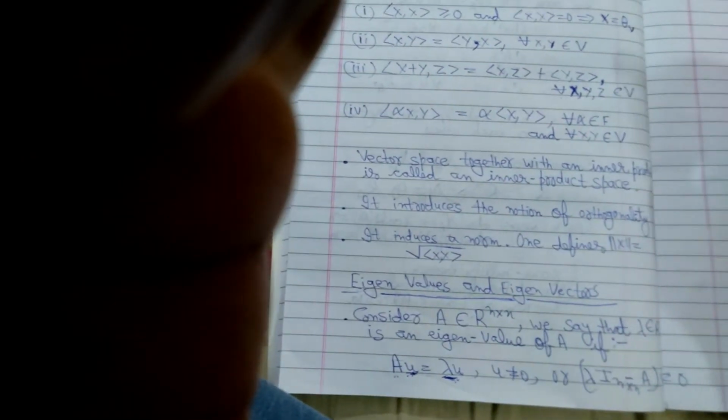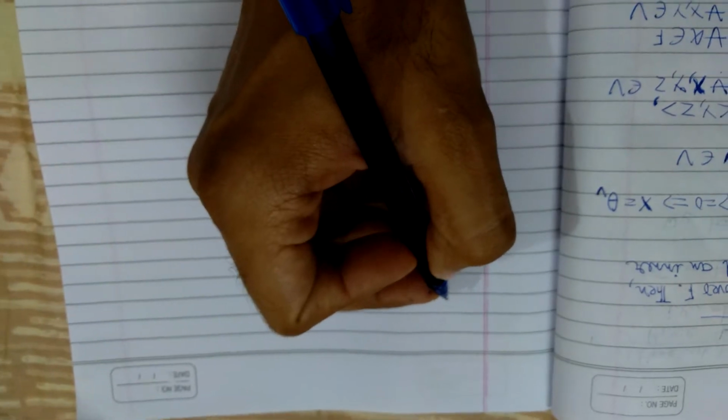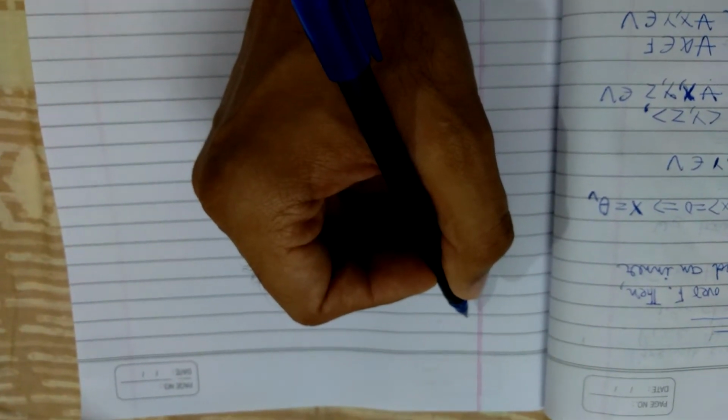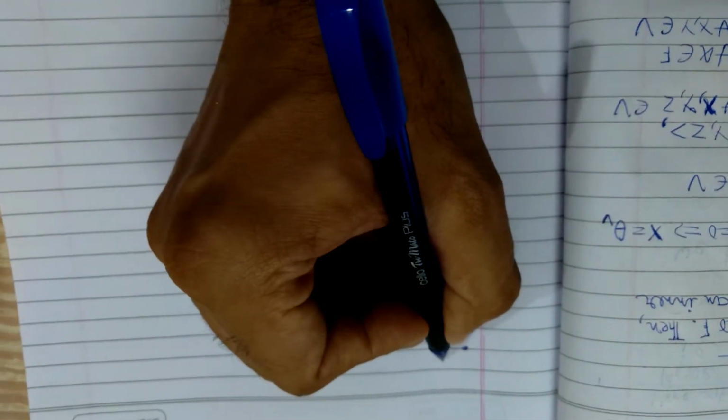So moving further, let's see what lambda actually does.